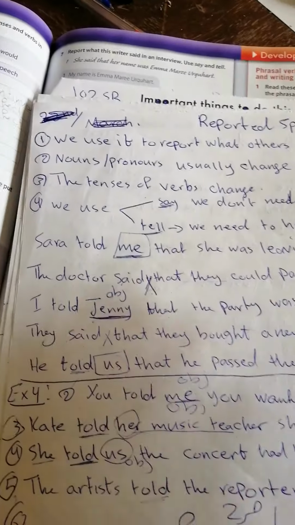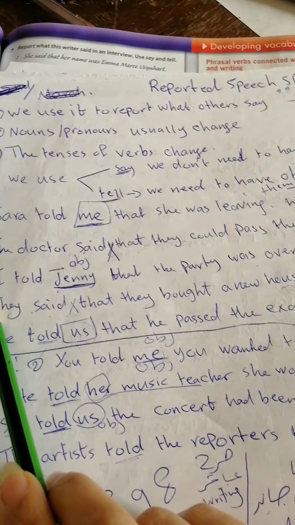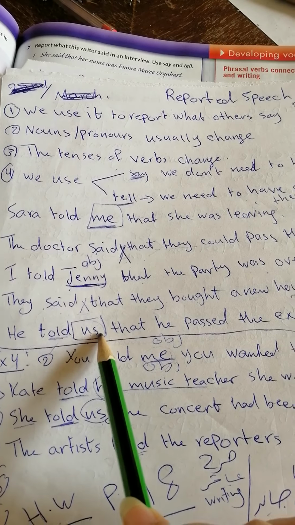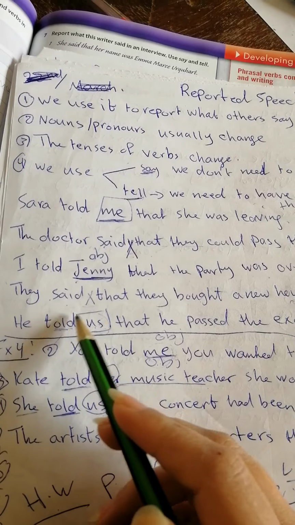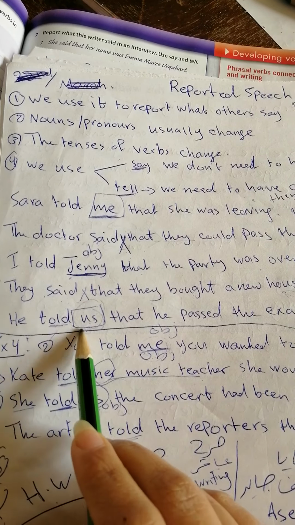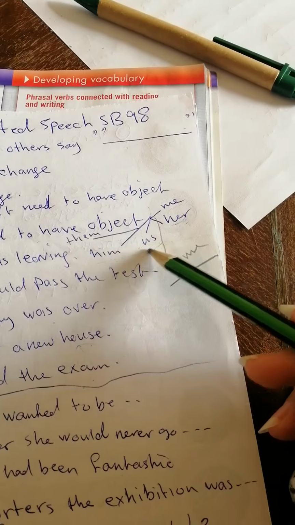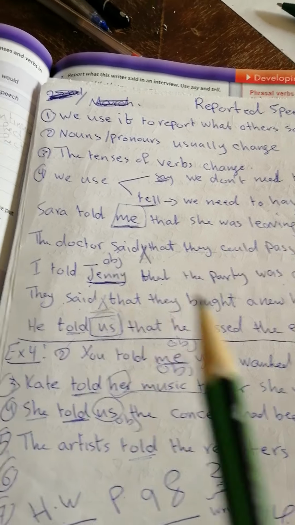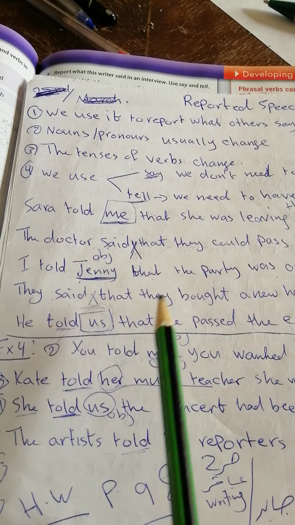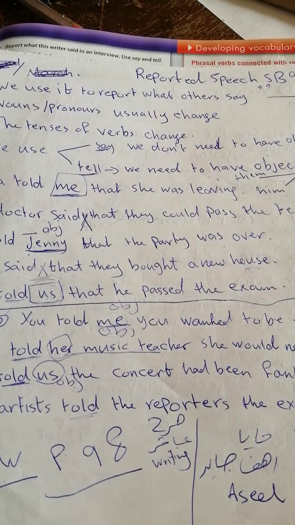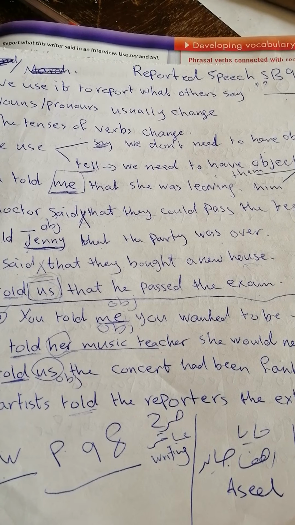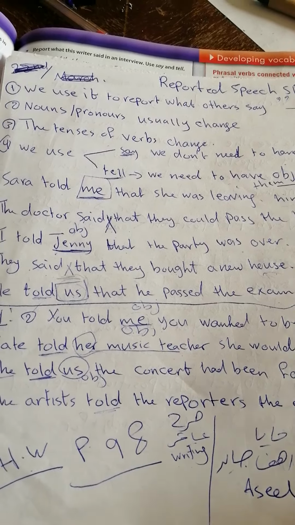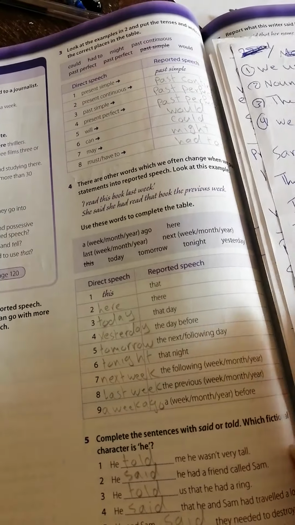The object. For example, if we look at the first sentence, they or he told us that he passed the exam. There has to be an object. He told us. Here, us. Okay? Whereas with said, we don't need to have an object. So we say, they said that they bought a new house. They bought a new house. Without an object.